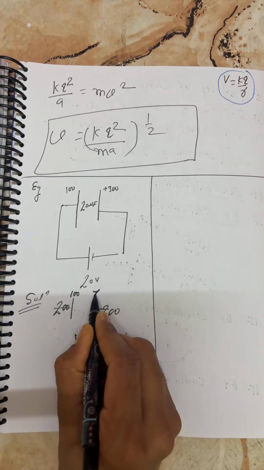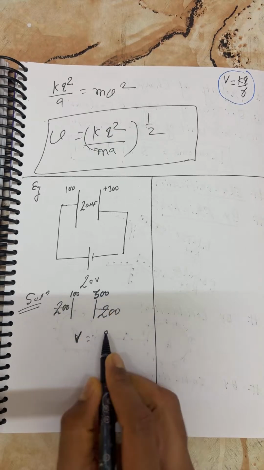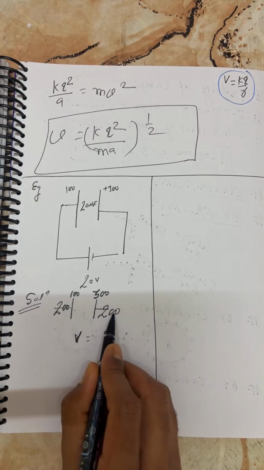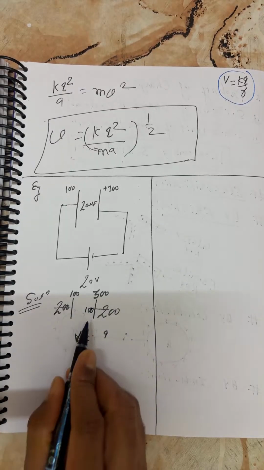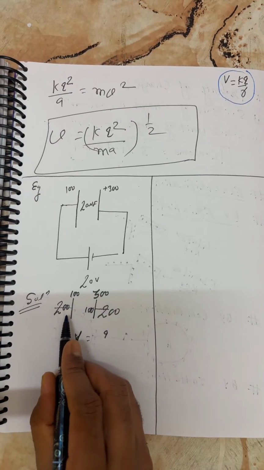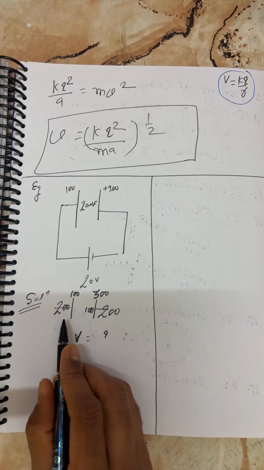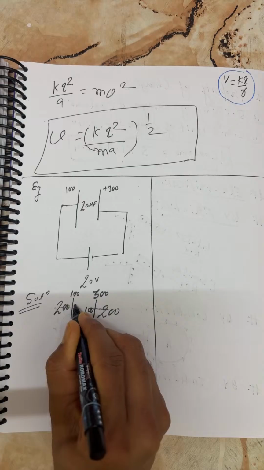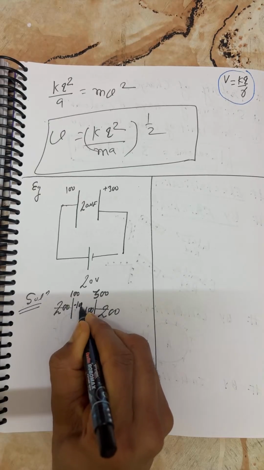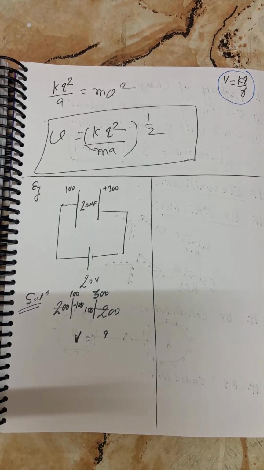100. What is the initial charge over here? 300. So this is 300, this is 200, which means you can say there is 100 charge over here. If this is 100, then what is the charge over here? You can say this is minus 100. But remember, listen, I'll repeat.